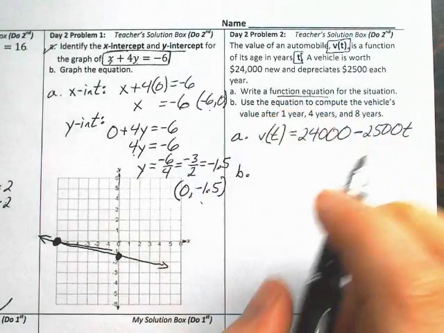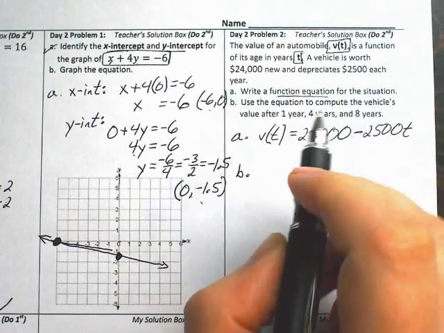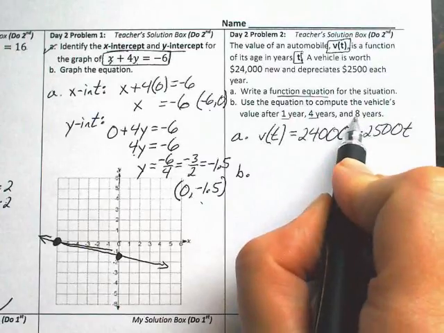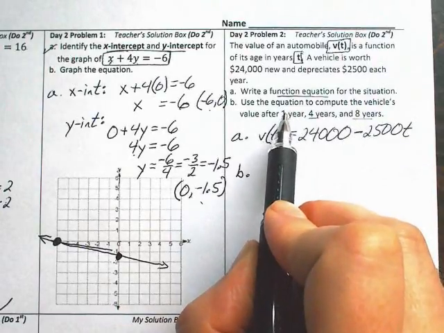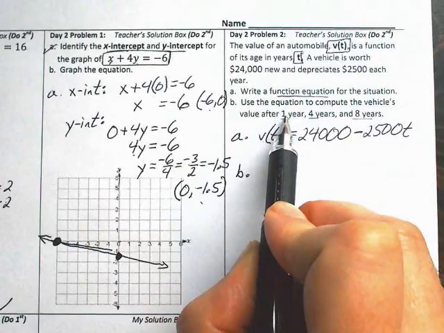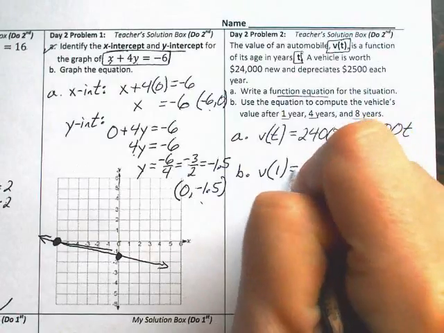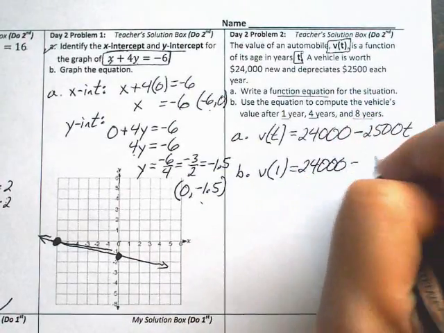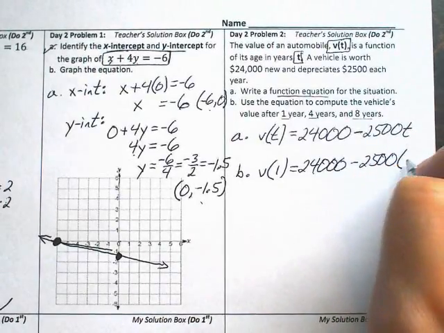And in Part B, this equation can be used to find the vehicle's value for 1 year and 4 years and 8 years. So let's start by finding what is the value of this vehicle when it is 1 year old. So V of 1 equals $24,000 subtract 2,500 times t.